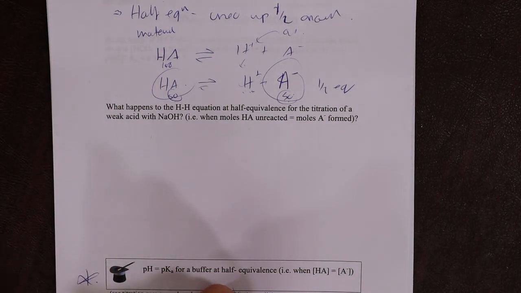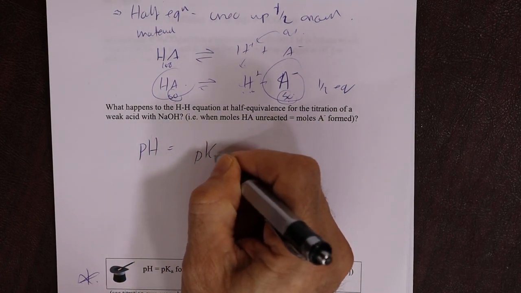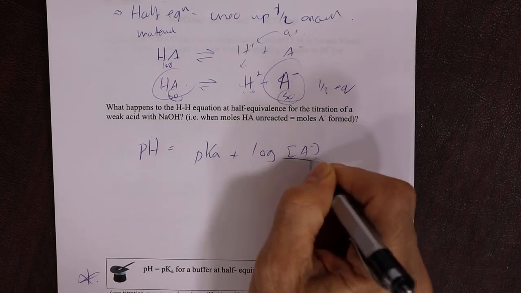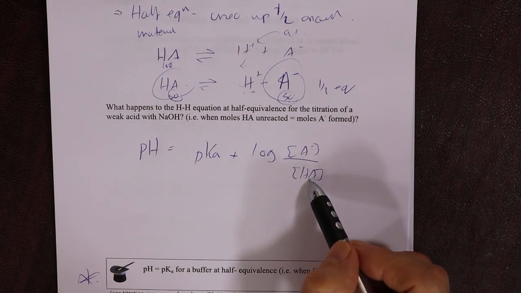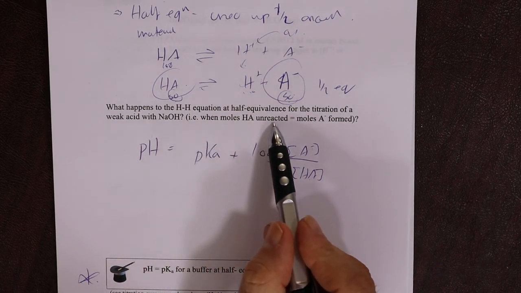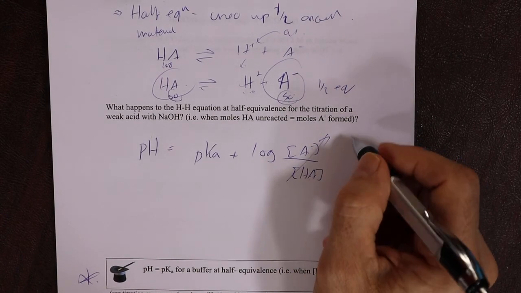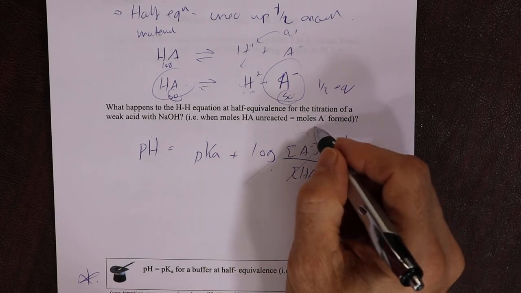All right, so if we look at the Henderson-Hasselbalch equation, pH is pKa plus log A minus over HA. Because these are equal numbers at half equivalence, 50 and 50, whatever it is, that ratio tends to 1, so log of 1 is 0.